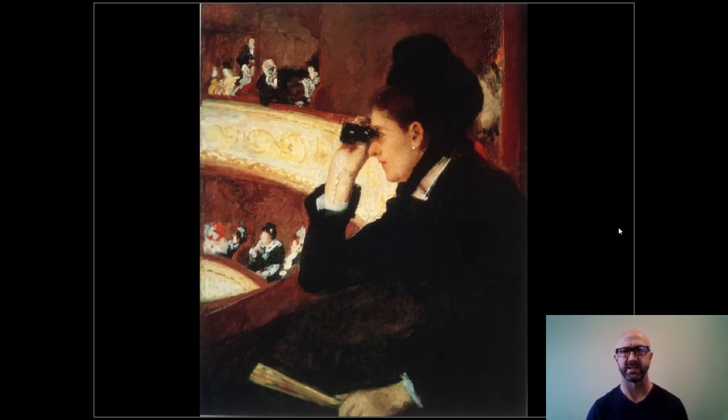Now, Impressionism has a number of things going on in it, but I'm going to take you through two of the big things that are happening in Impressionism that are important to understanding Mary Cassatt's work, and then some of these will show up later in the course when we're looking at other American artists influenced by Impressionism.